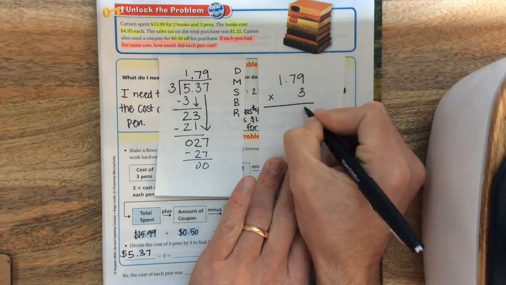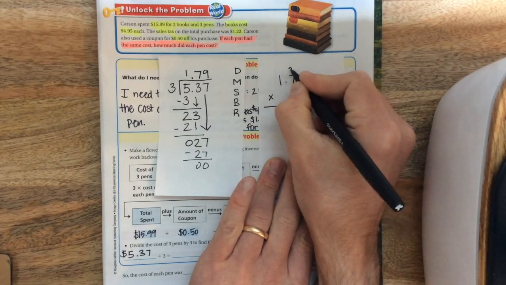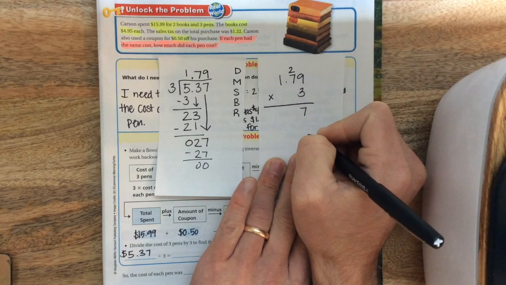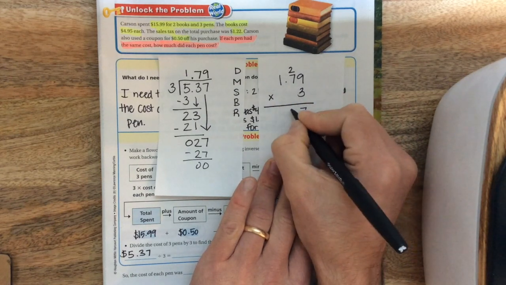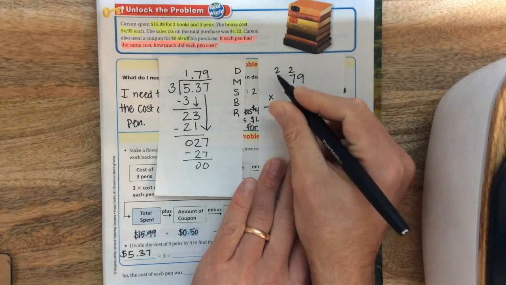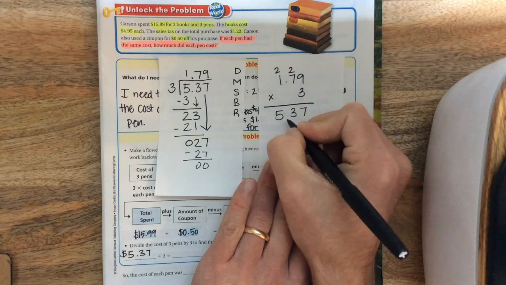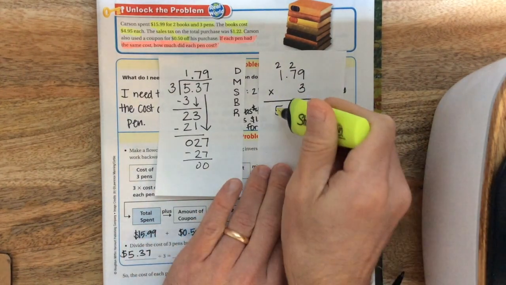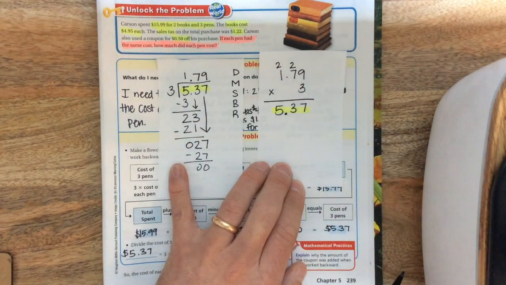3 times 9 is 27. Regroup my 2. 7 times 3 is 21, plus 2 is 23. Regroup that 2. 3 times 1 is 3, plus 2 is 5. Add my decimal. They match. So these match.